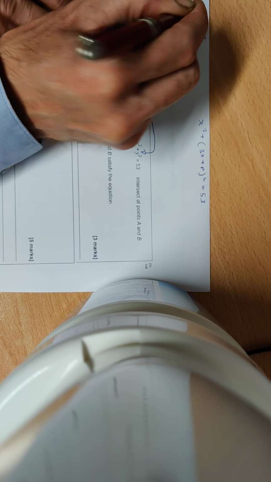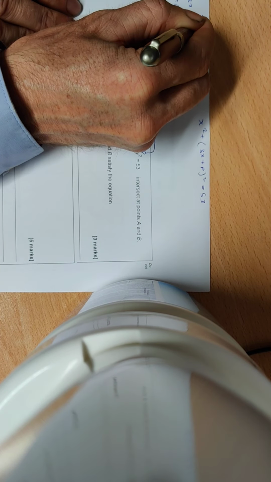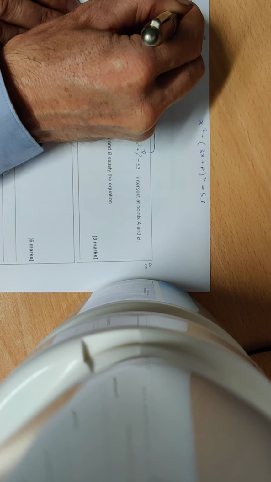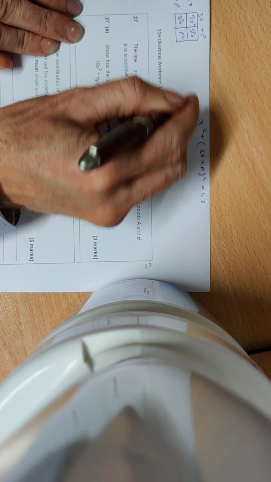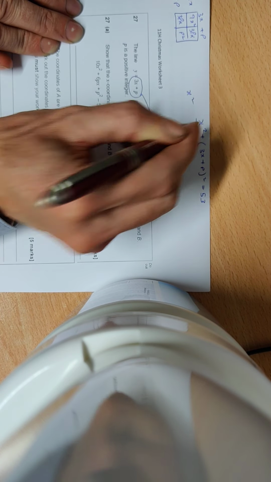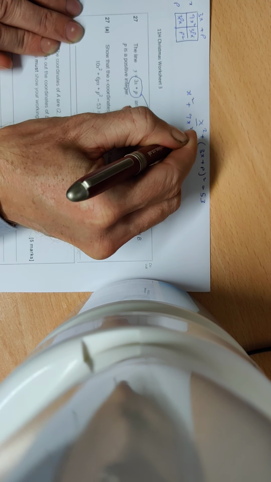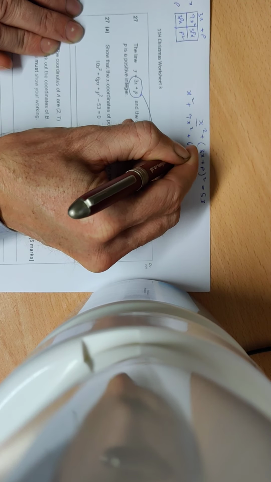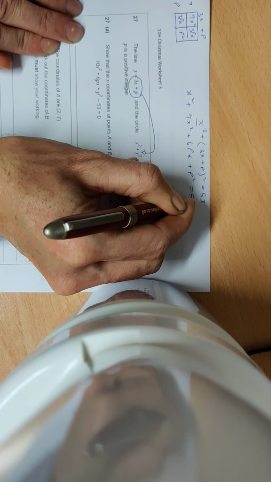So you get 9x squared in that box, 3px, and p squared. If I'm going to tidy all this up, it's x squared, that's that bit, plus, and then if I add these up, I get 9x squared plus 6px plus p squared equals 53.